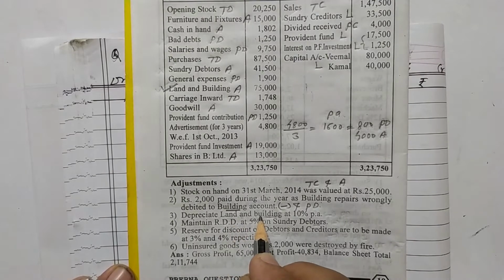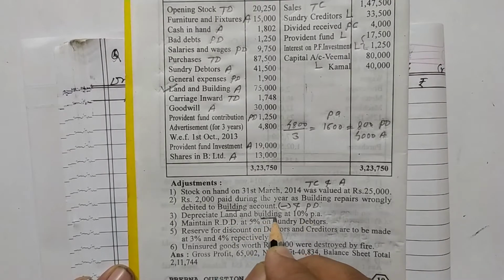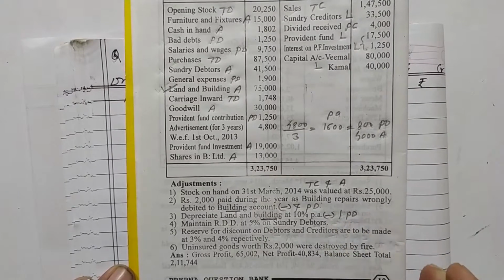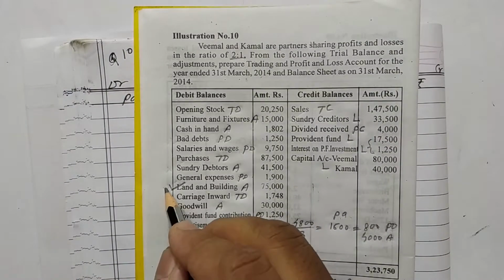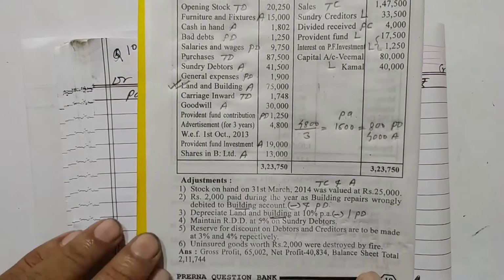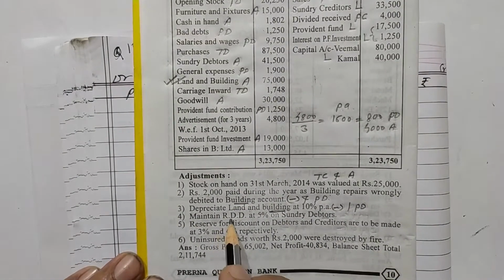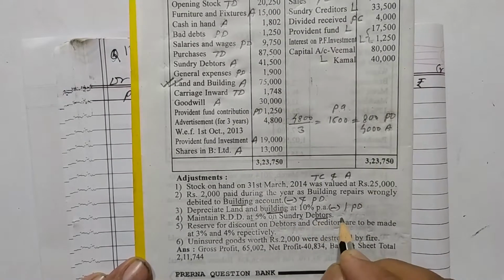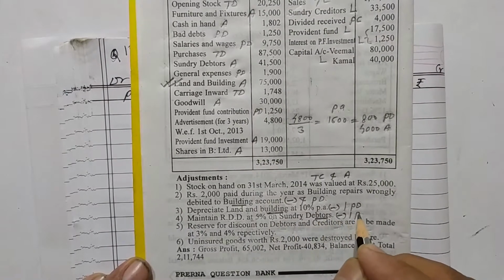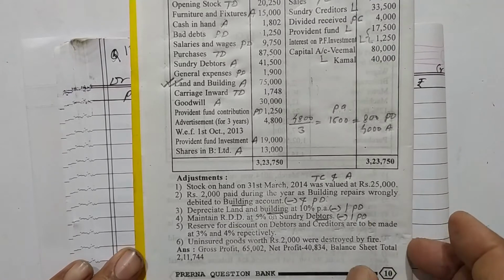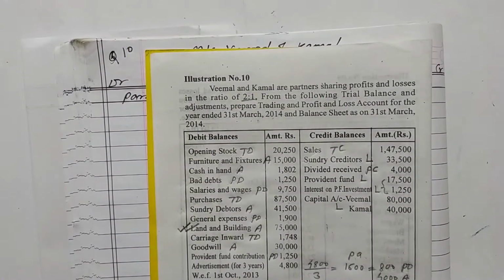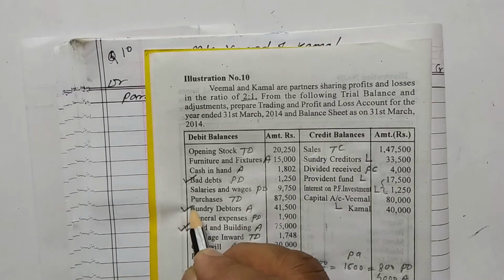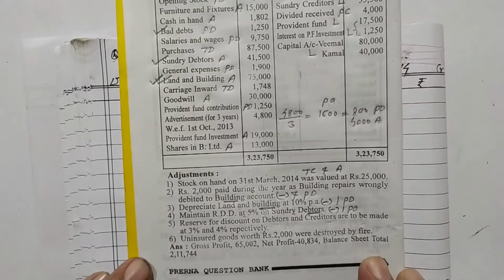Now third adjustment: depreciate land and buildings at 10%. It is also deducted from building account and the second effect is on the P&L account debit side. Again we have to take out the land and buildings. Now fourth adjustment: maintain RDD at 5% on debtors. It is to be deducted from debtors account and the P&L account debit side. It means it will be added to bad debts. We take out the bad debts and again sundry debtors. Here it is.